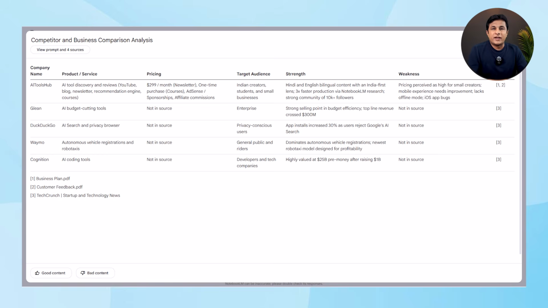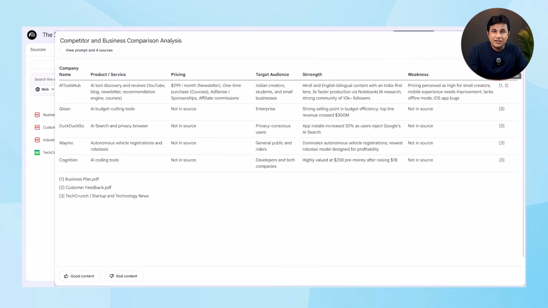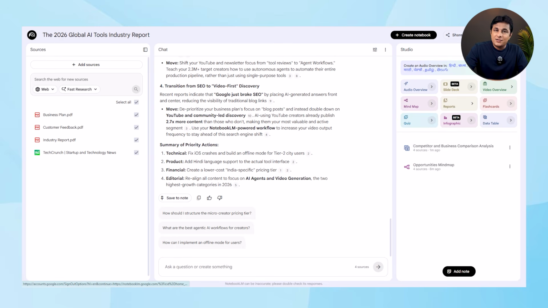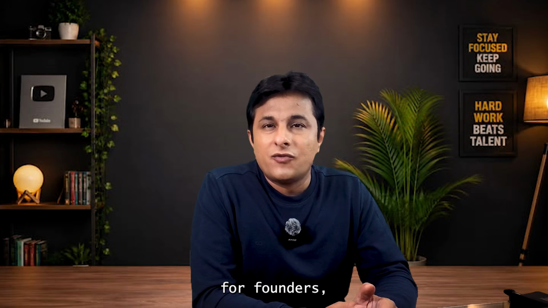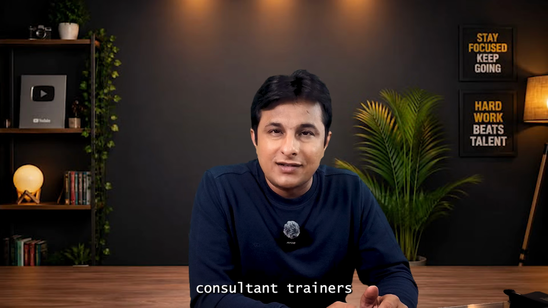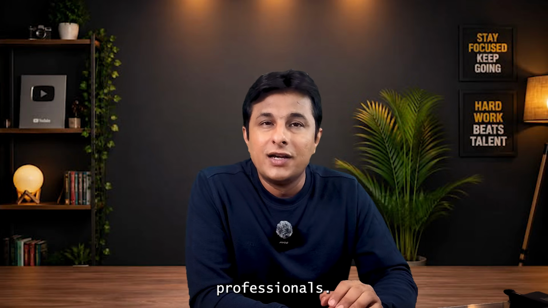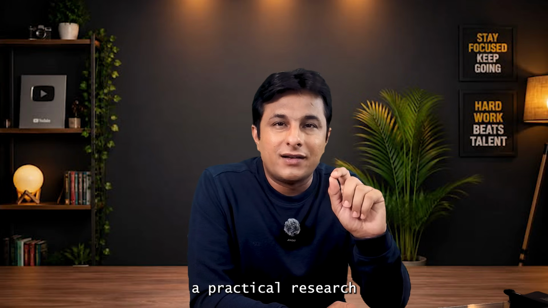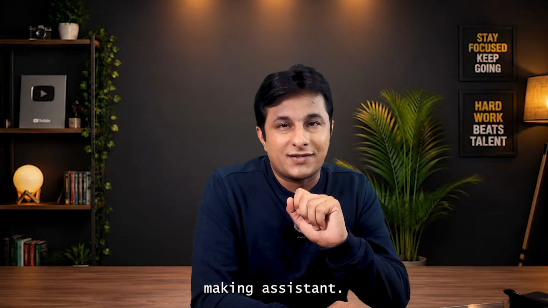This type of table is very helpful when you are planning strategy. Instead of reading long documents, long reports, you can quickly see where your business is strong and where your competitors are strong. We added business sources, asked the strategic questions, and created outputs like a mind map and comparison table for business insights. For founders, freelancers, consultants, trainers, and working professionals, NotebookLM is not just a note-taking tool. It has become a practical research and decision-making assistant.